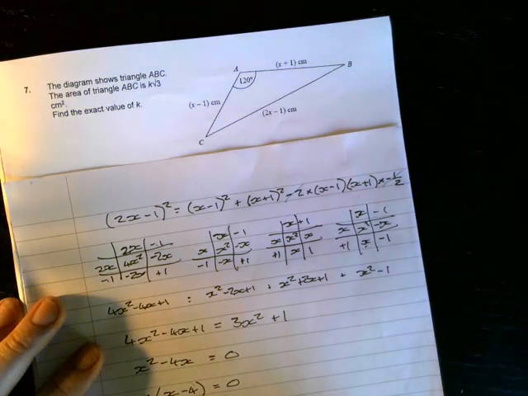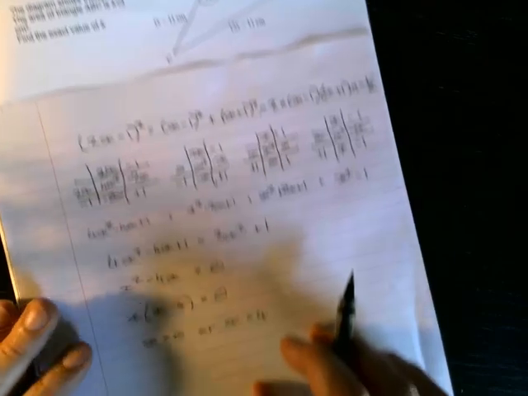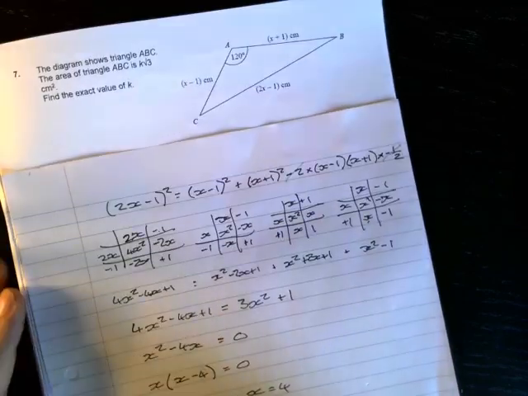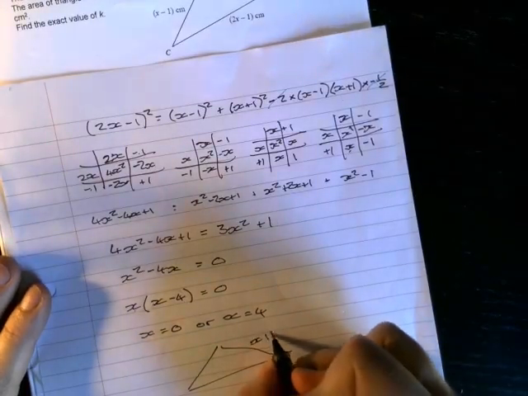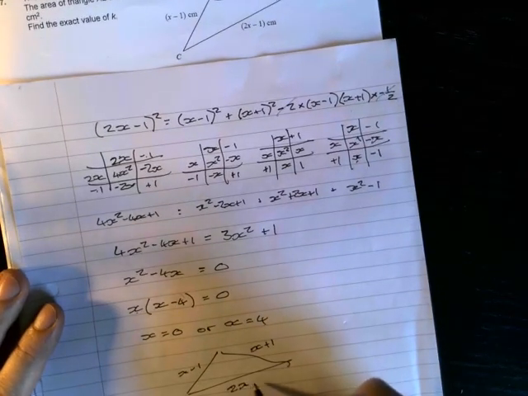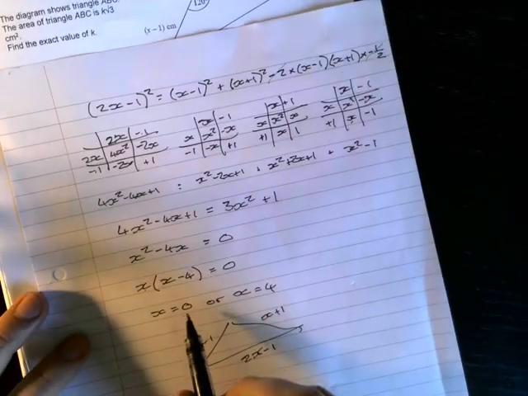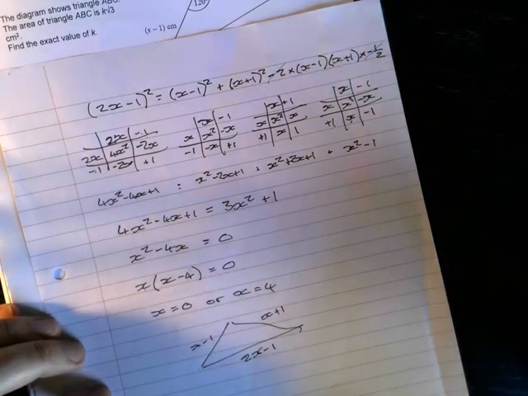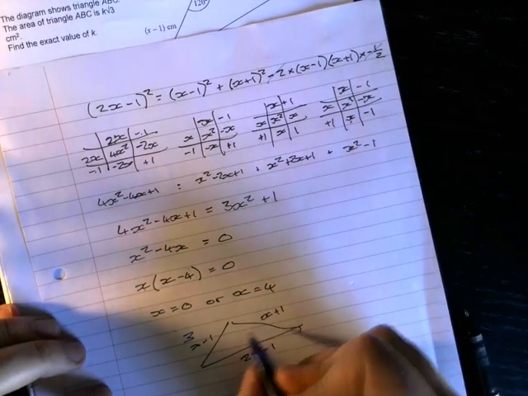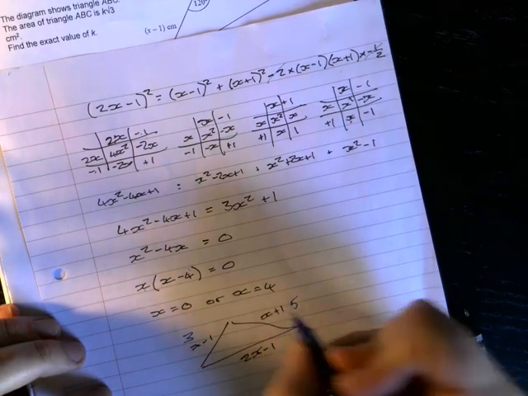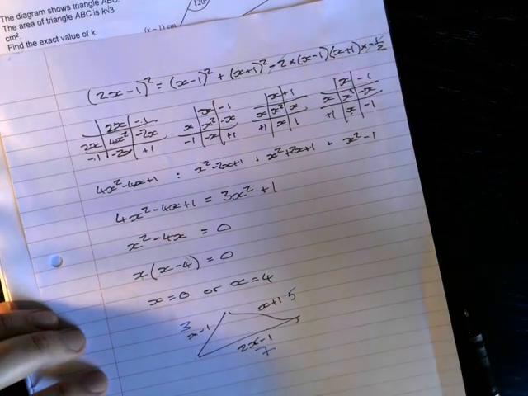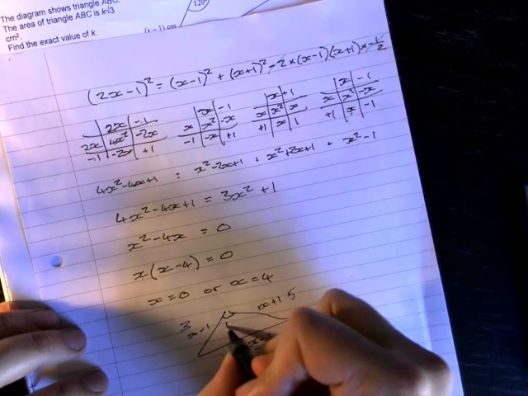What we're going to do now is work out the length. We're going to use x equals 4. So if I sketch out my triangle again, we had the sides x plus 1, x minus 1, and 2x minus 1. Now we know x can't be 0, otherwise this length would be negative. So x must be 4. That means this side is 3, 4 take away 1. This side is 5, 4 plus 1. And this side is 2 times 4, 8, take away 1, 7. We also know that this angle here is 120 degrees.